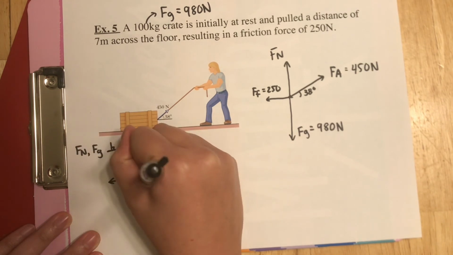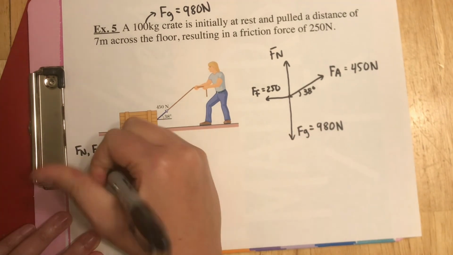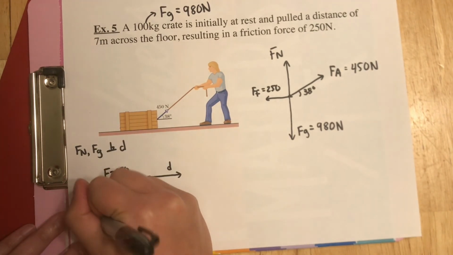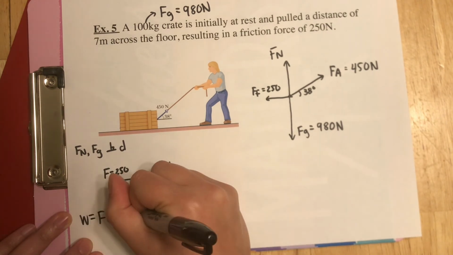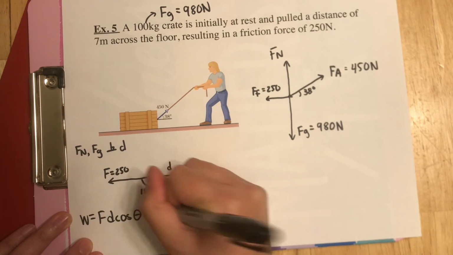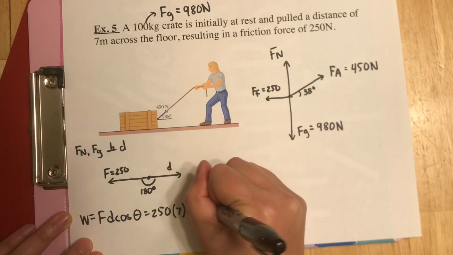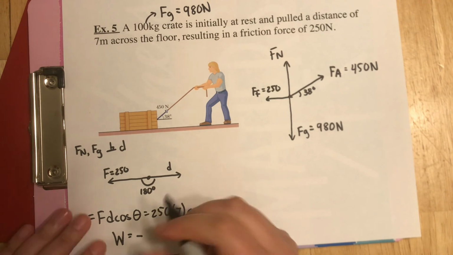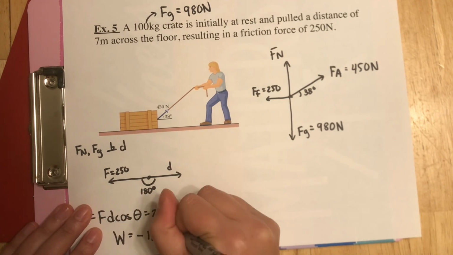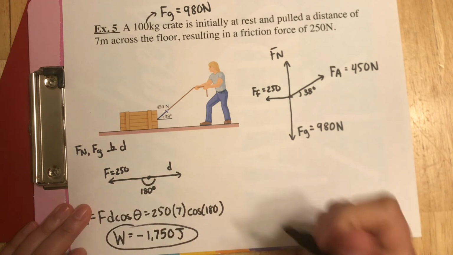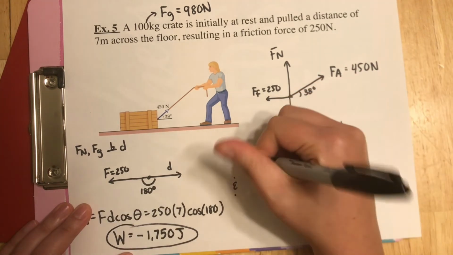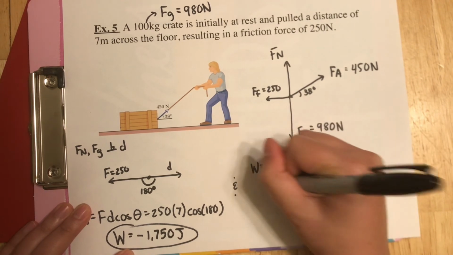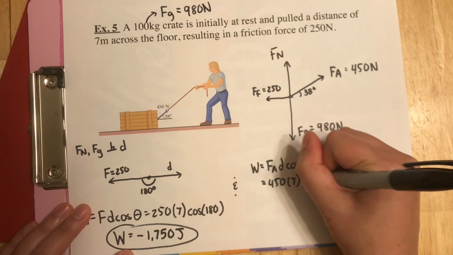The friction force acts at 180 degrees from the distance. So if you drew your force distance clock hands here, that's 180 degrees when I do cosine. So that gives 250 newtons times 7 meters times cosine 180. This gets me a negative amount of work, and that makes sense to me because friction should remove mechanical energy from the system. Similarly, when I do the positive work for the applied force, that will make sense because that is gaining mechanical energy, probably in the form of kinetic.